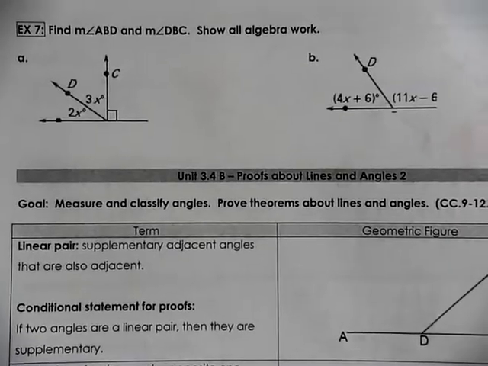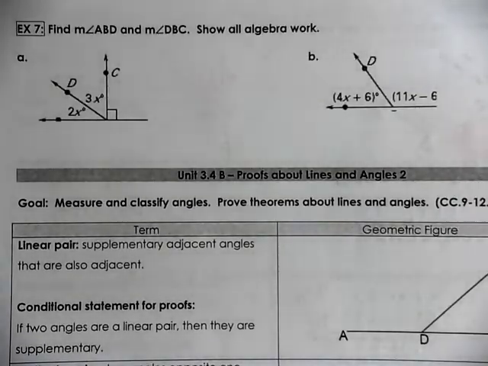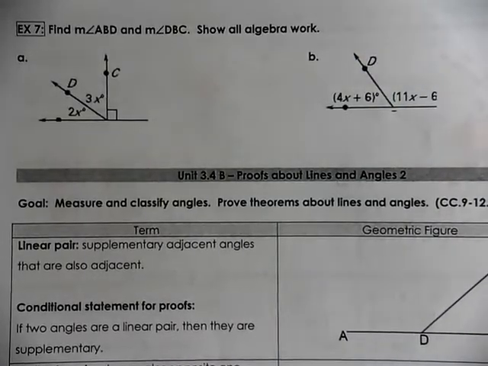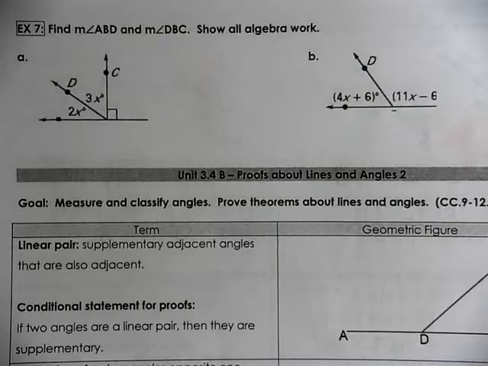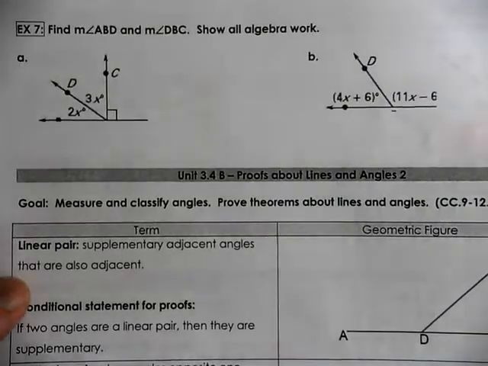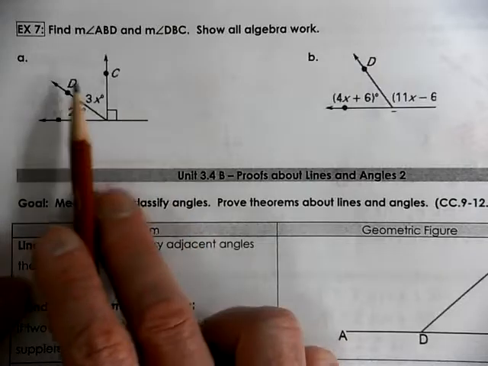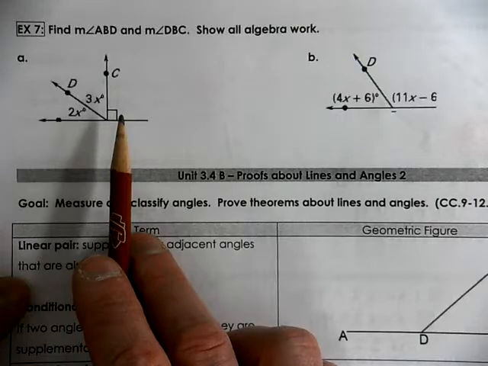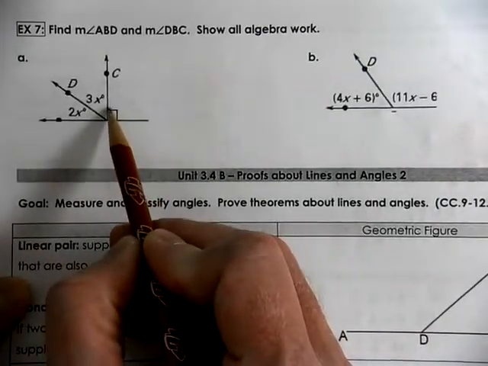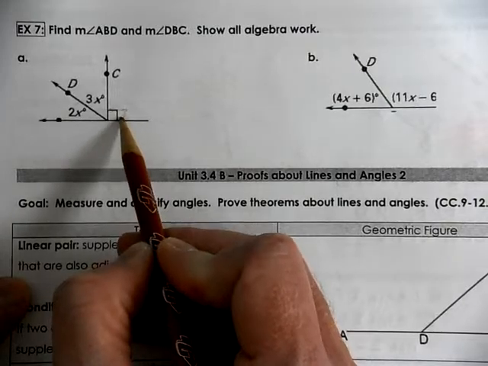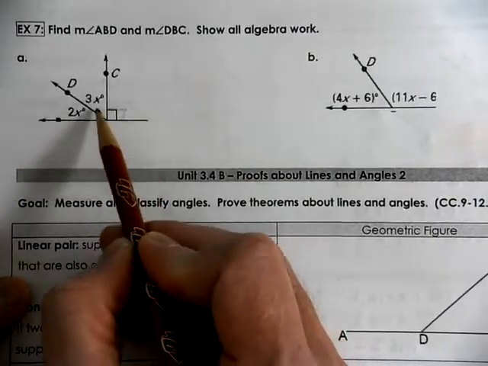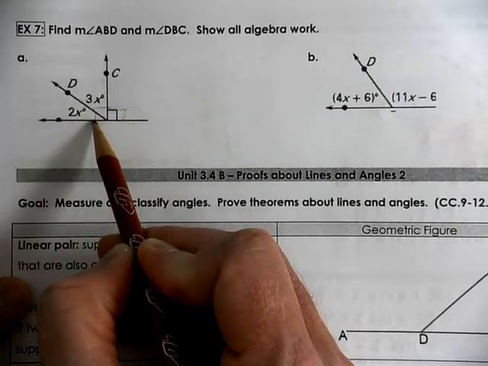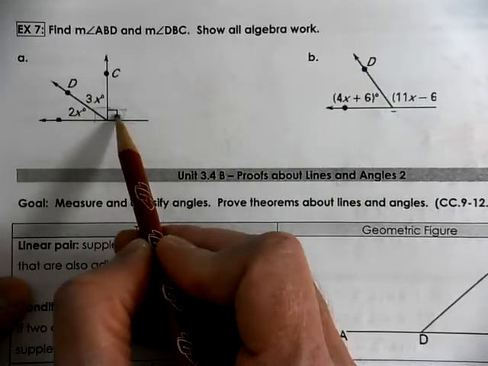Last set of examples. These often are a little trickier because they don't tell you what's supplementary and what's complementary. You have to use the picture information. So can you decide, are these supplementary or are these complementary? If this side is 90 and this is a straight line, then this side over here would have to be 90 because together they have to make 180.